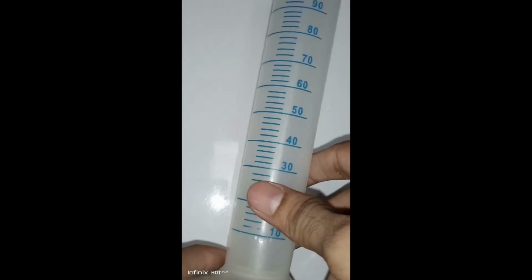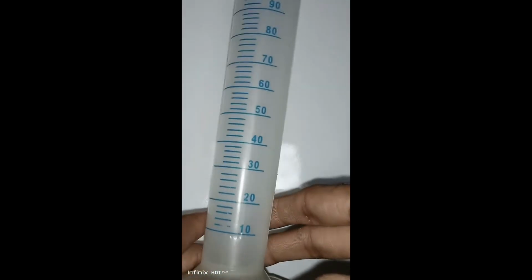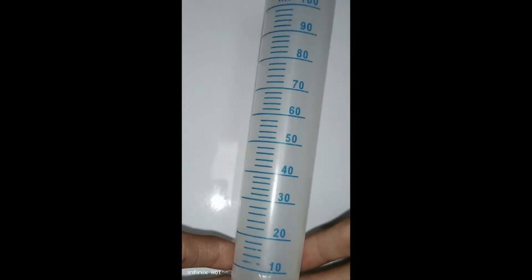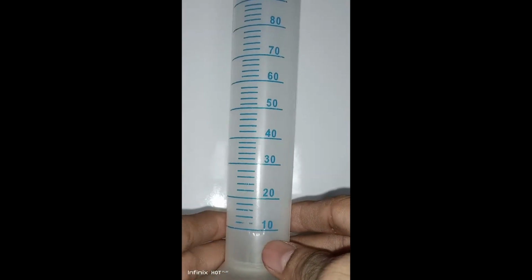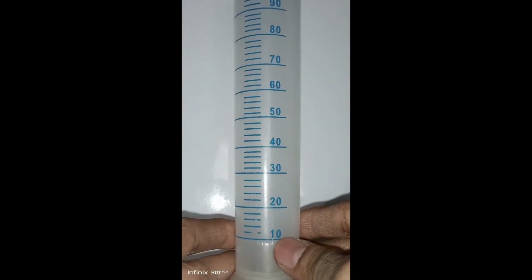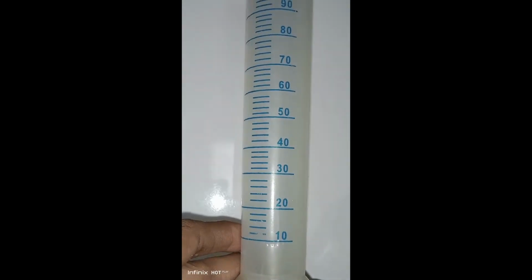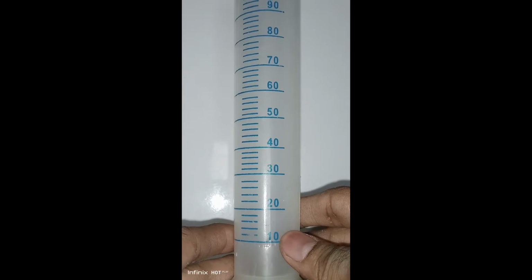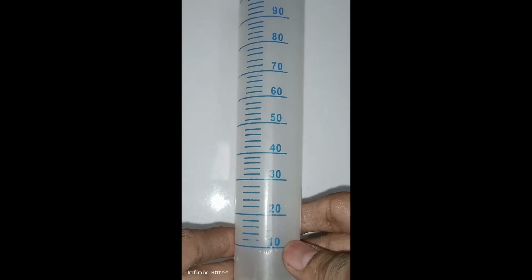Before starting this experiment we have to understand some important things. This graduated cylinder starts from 10, so we have to assume that this 10 is 0.